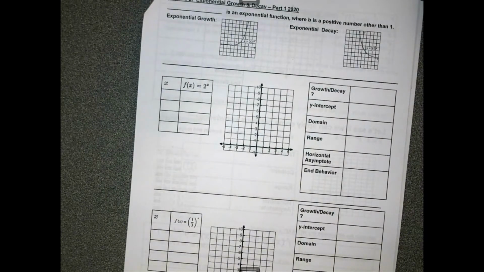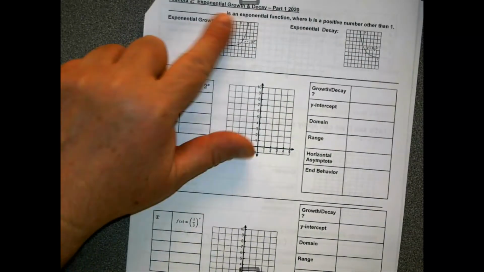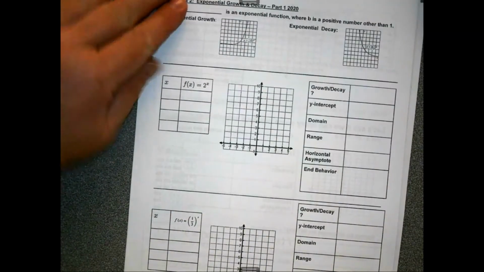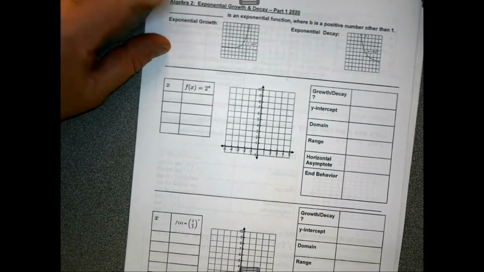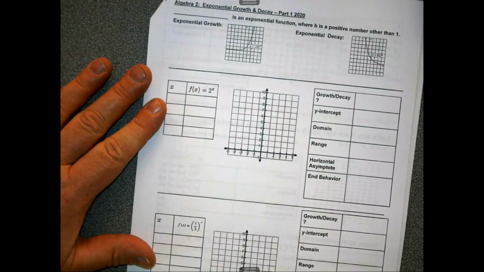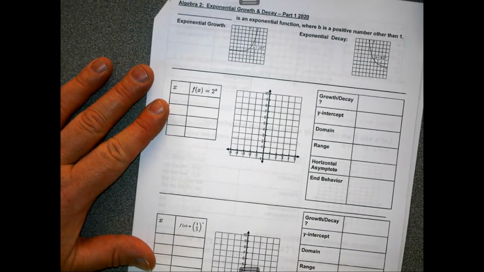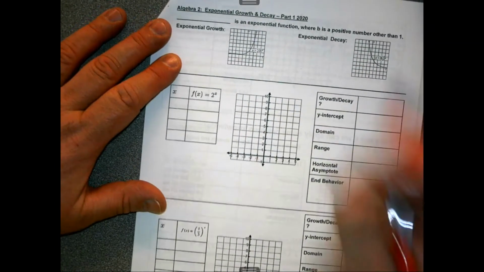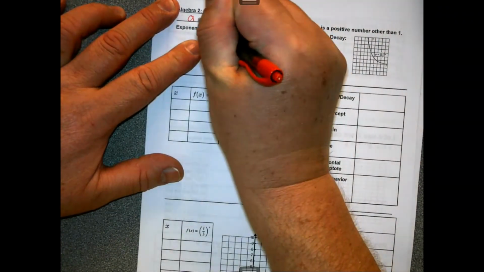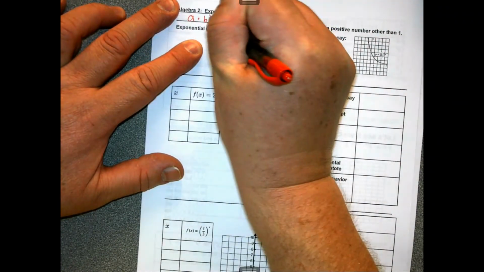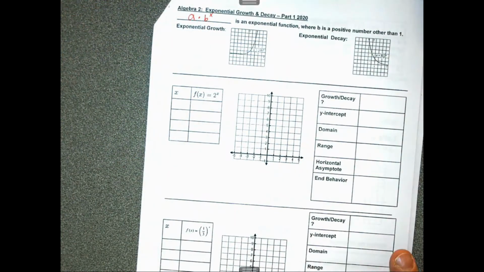Hey, guys, quiet down. You're going to do transformations and you're going to apply it to all different functions. And that's what we're doing here. We got new functions. We got exponential growth and decay. The general function form, and we're going to expand on this later, is a times b to the x. I don't know. Most of you probably had this in Algebra 1.